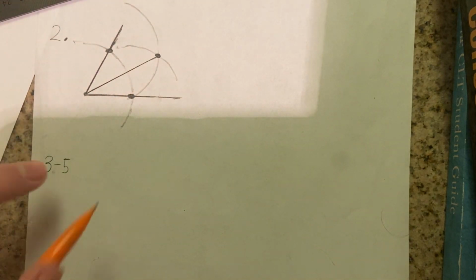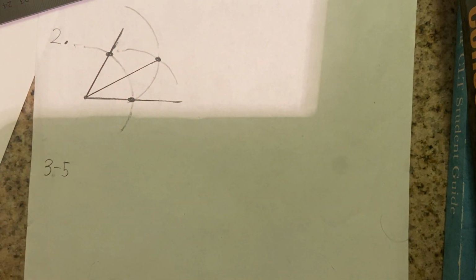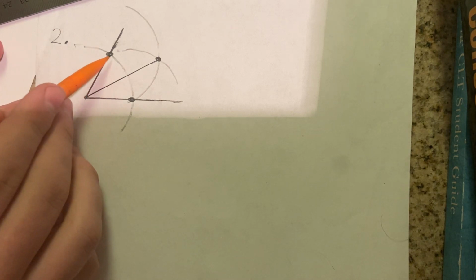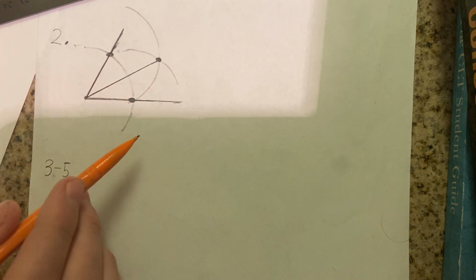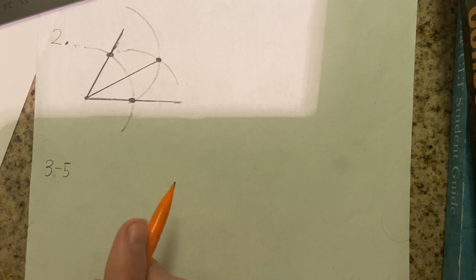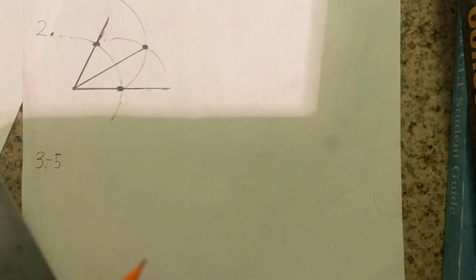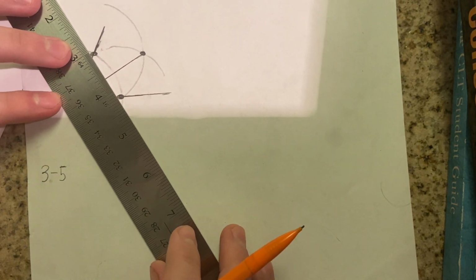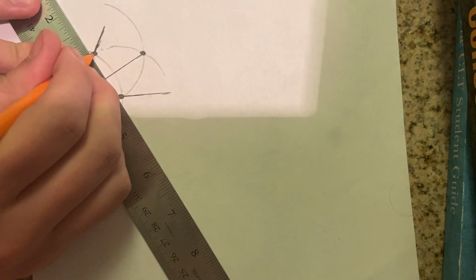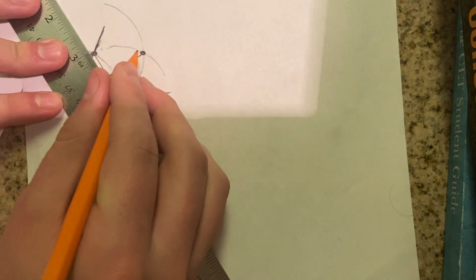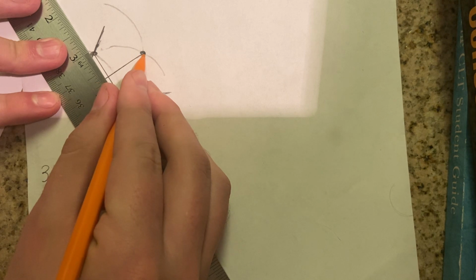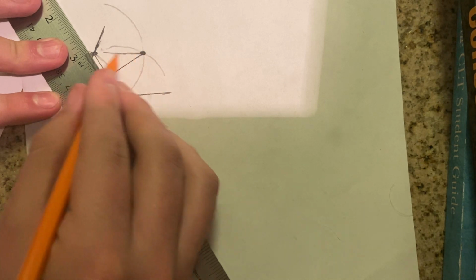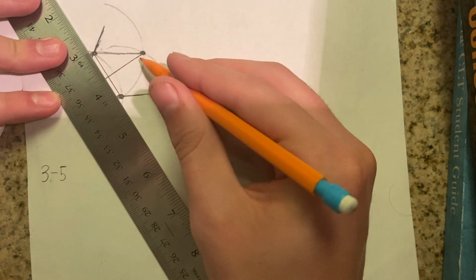Ta-da! So this is a bisection of this angle. And again, part of the evidence is that if you drew this line, I'll actually draw all the lines. So if we draw this line, which connects from here to here, and then this one, I'm actually going to do it without the straight edge. I'm going to risk it just so that this video doesn't take forever.